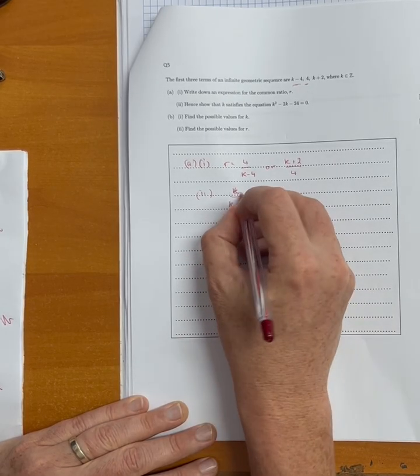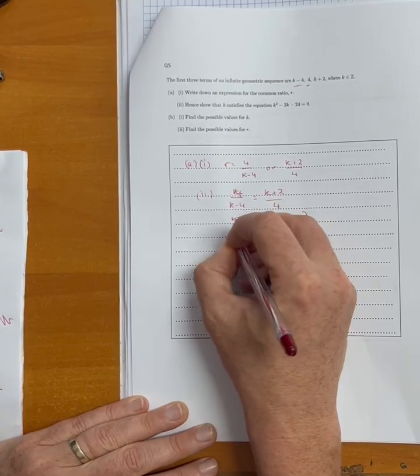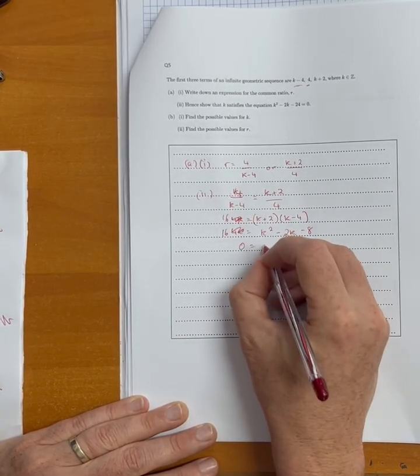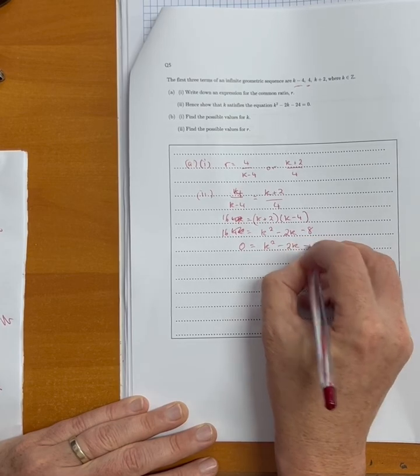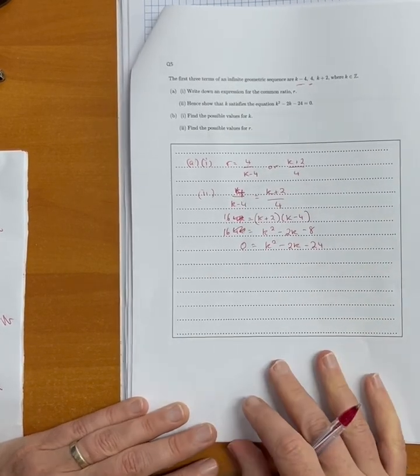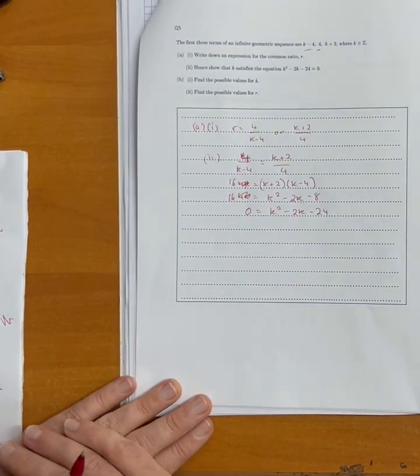That's not a k, that's a 4. What am I doing? It's 16, sorry. 16. And then bring over the 16, k squared minus 2k minus 24. I don't know why I wrote k here. That was a 4. Okay. And that's it, proven the first bit, so it satisfies.